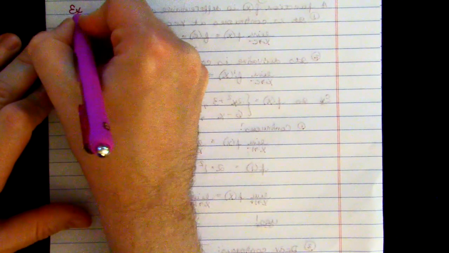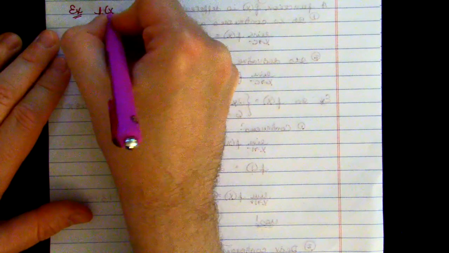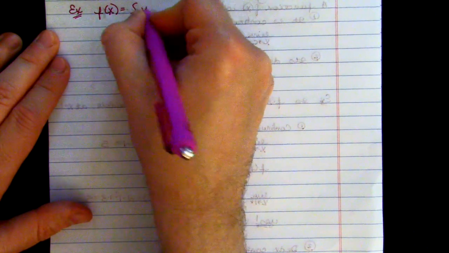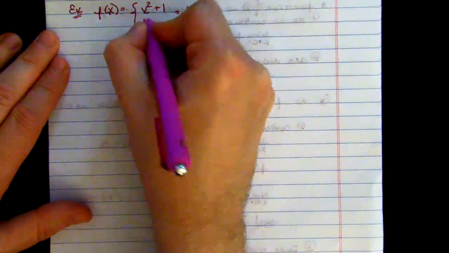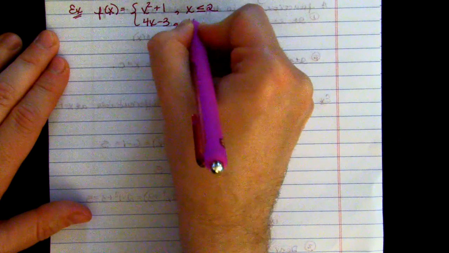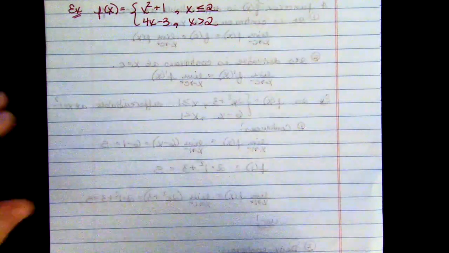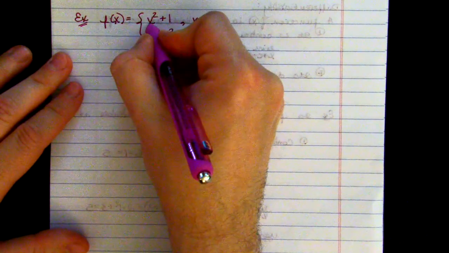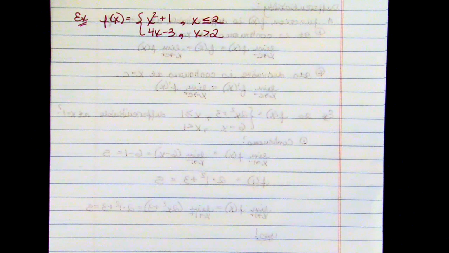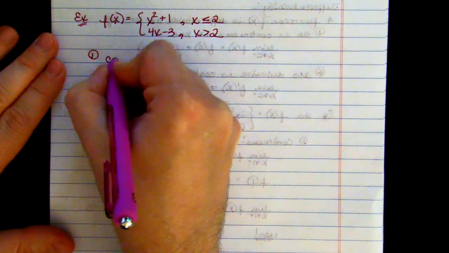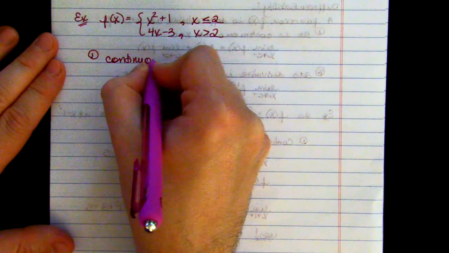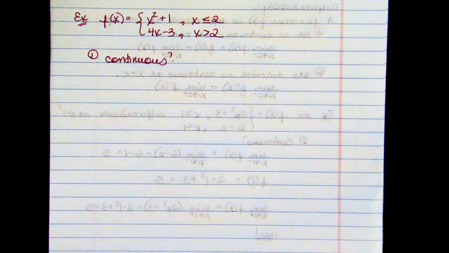Let's take a look at the function f of x, which equals x squared plus 1 when x is less than or equal to 2, and 4x minus 3 when x is greater than 2. The first thing I need you to do is check to see if it's continuous. So take a moment, find those three things, your two limits and your one f value, and make a conclusion based on that.